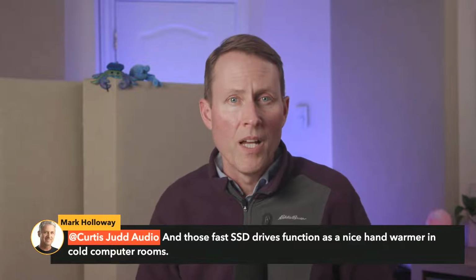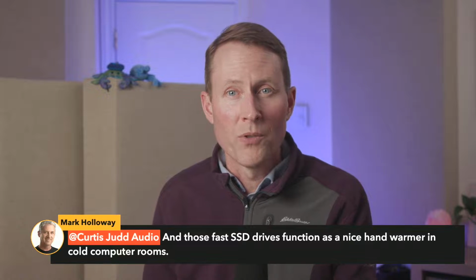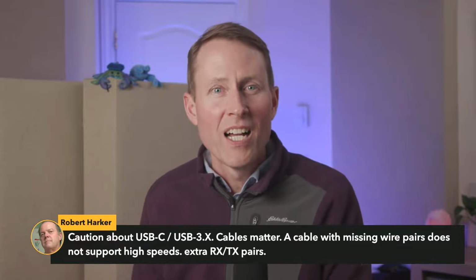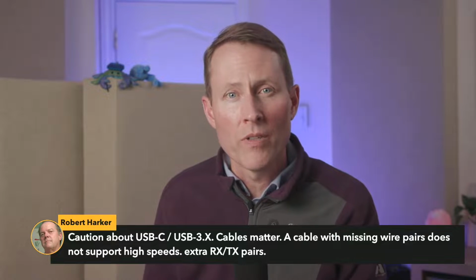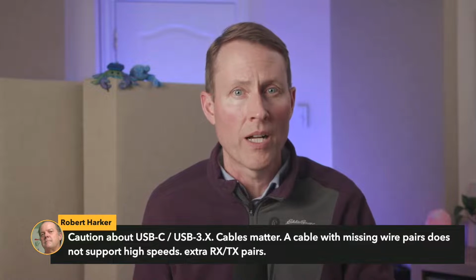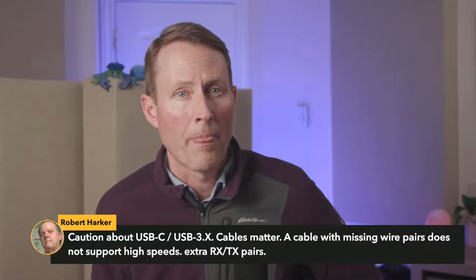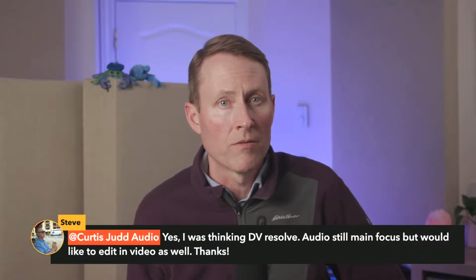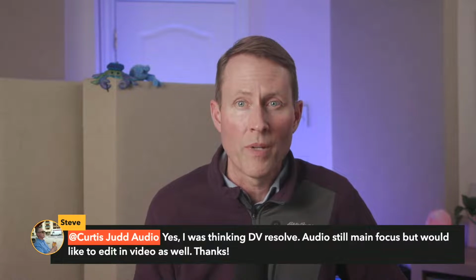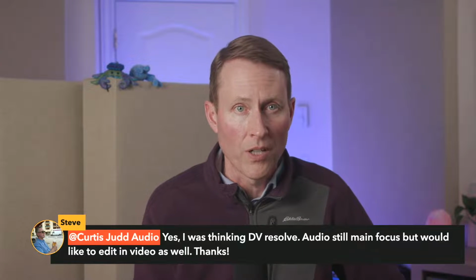So that's the answer there. And those fast SSD drives function as a nice hand warmer in cold computer rooms. True, absolutely. Caution about USB-C, USB 3.x. Cables matter. A cable with missing wire pairs does not support high speeds, extra RX-TX pairs. Okay, good to know. Thank you for that, Robert. Steve, yes, I was thinking DaVinci Resolve. Audio still main focus, but would like to edit the video as well. Yeah, I think that'll be a good place to start, Steve.